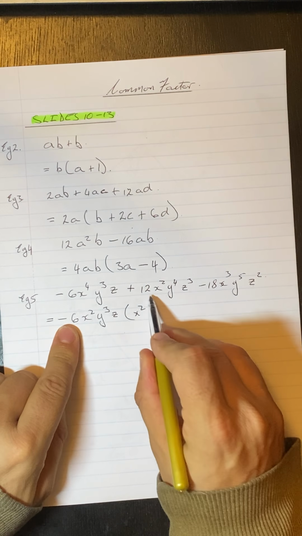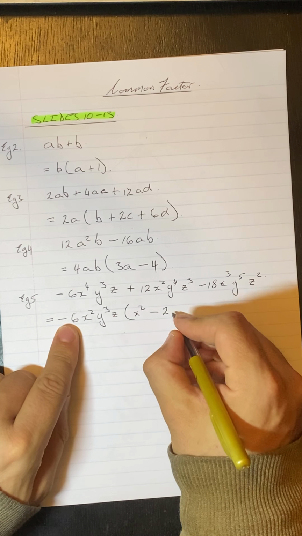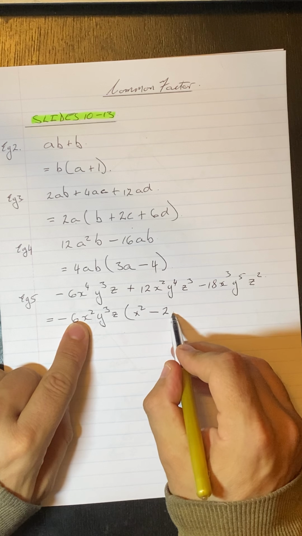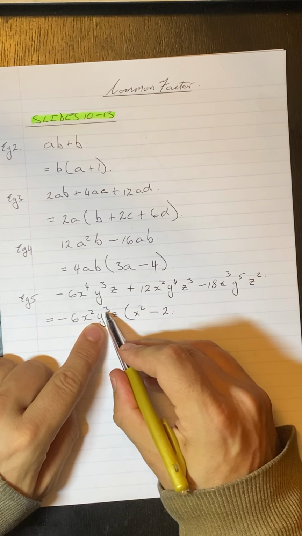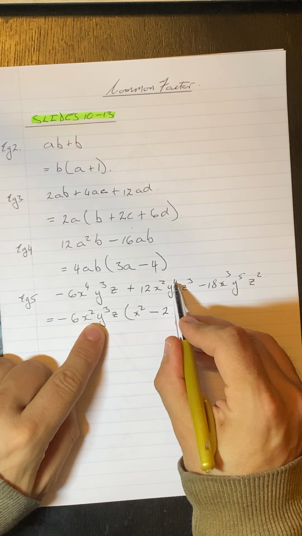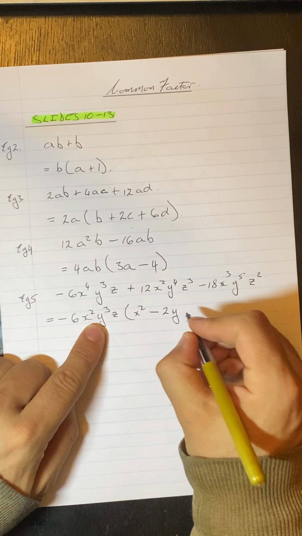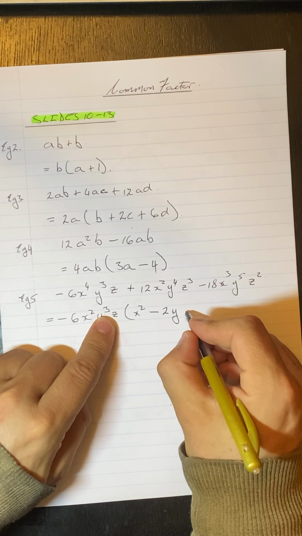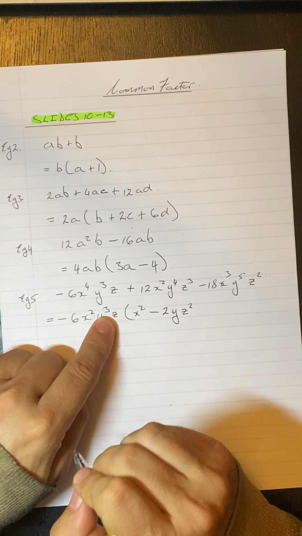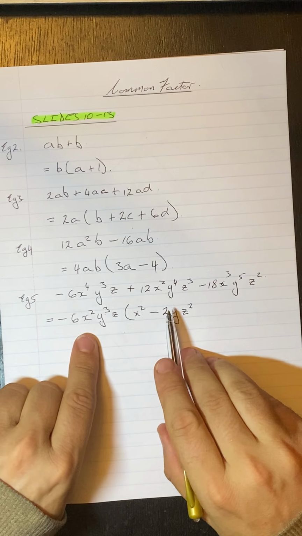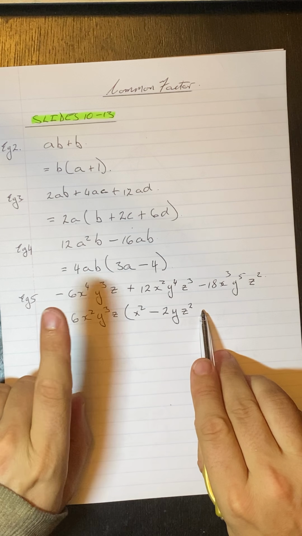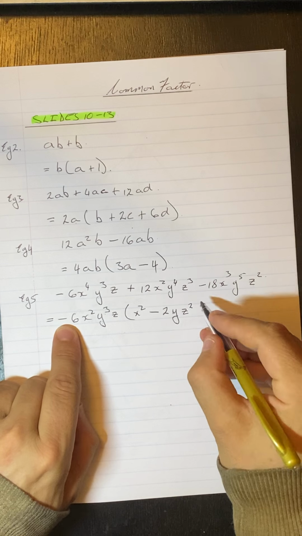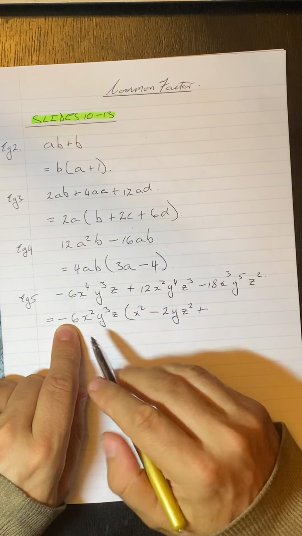6 times what will give you 12? It's 2. I have 2 x's, 2 x's are there. I don't need any x's. 3 y's, 4 y's, so I need a y here. 1 z, 3 z's, so I need 2 z's. Again, grade 9s, be careful with your sign. A negative times what will give you a negative? It must be a positive.